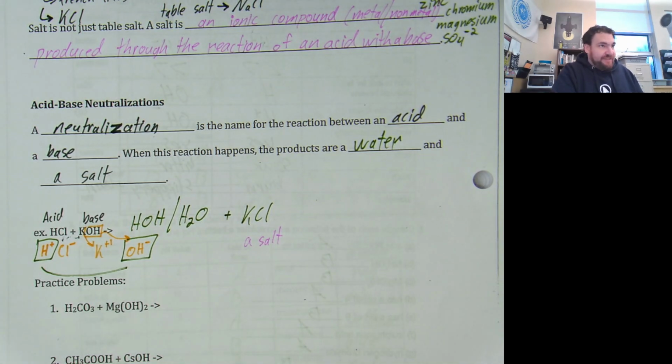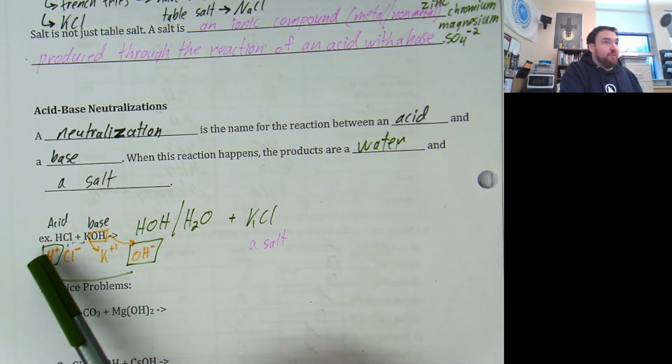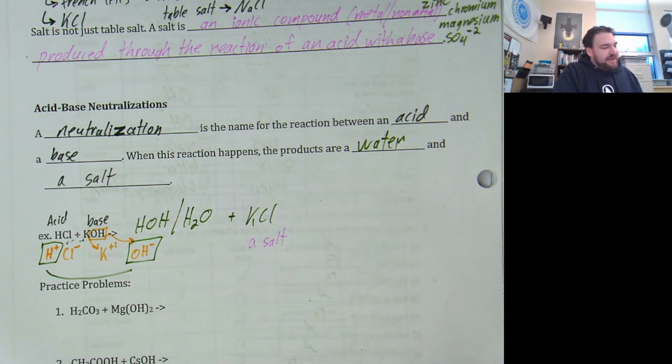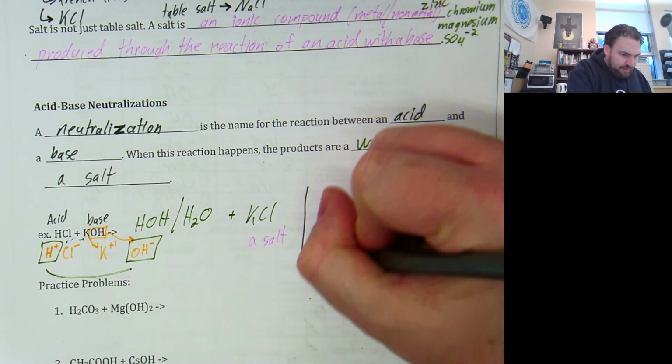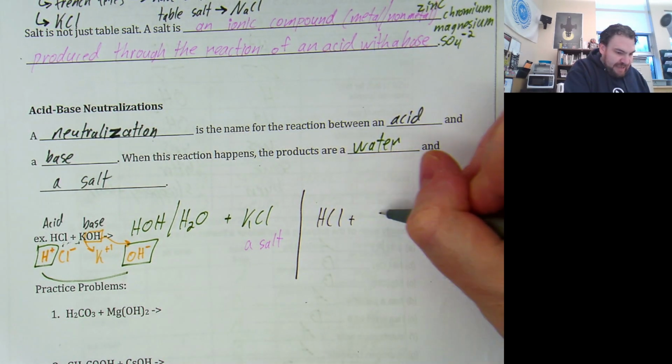And this is always how an acid-base neutralization is going to go. It's always going to take the hydrogen and the hydroxide, make water, and then the remaining pieces are going to get together and make your salt. Which leads, if you stop and think about it, to some very interesting reactions. I didn't have to pick HCl and KOH. Let's do another example right here. I could have picked something like HCl and NaOH.